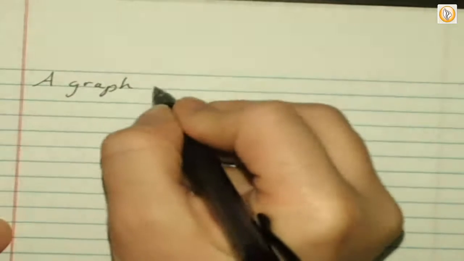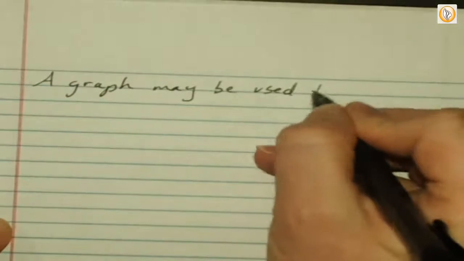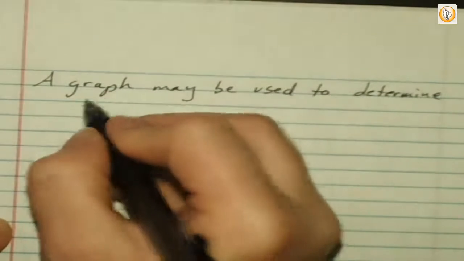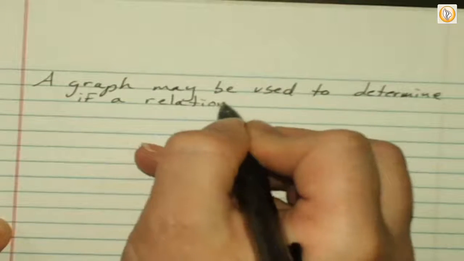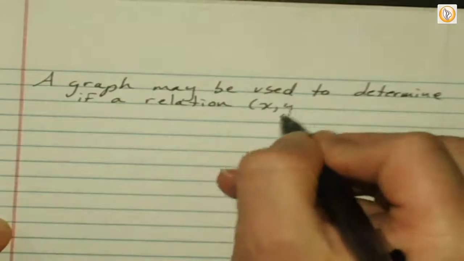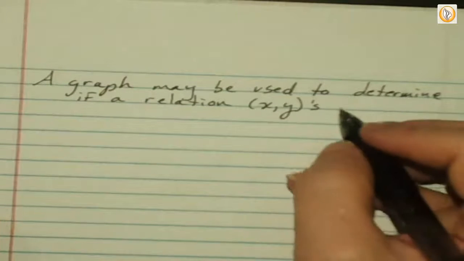A graph may be used to determine if a relation is a function. Remember what a relation is, what does it look like? X and Y. That's right.